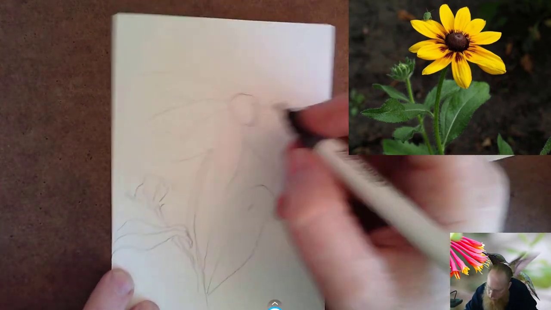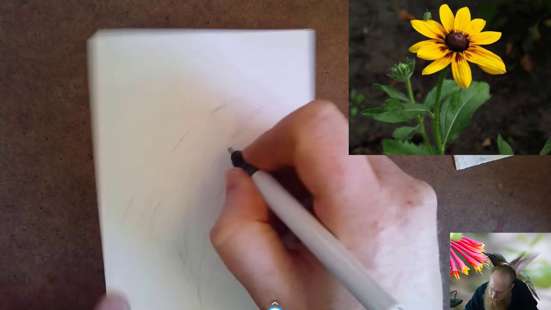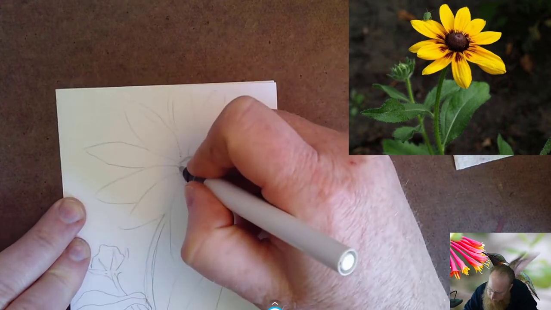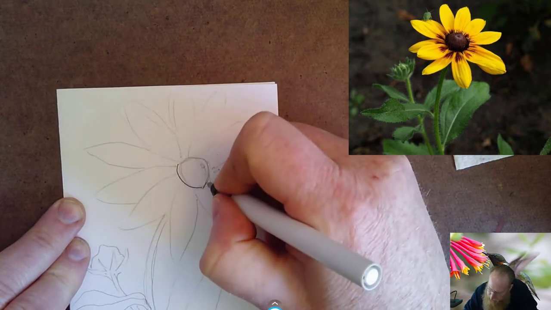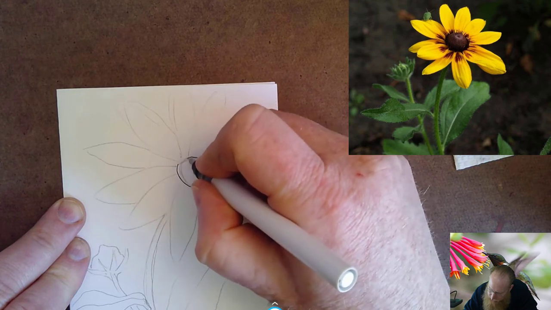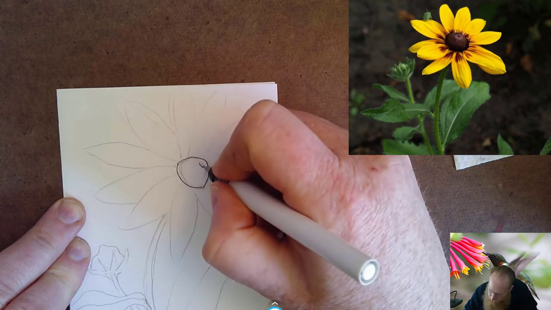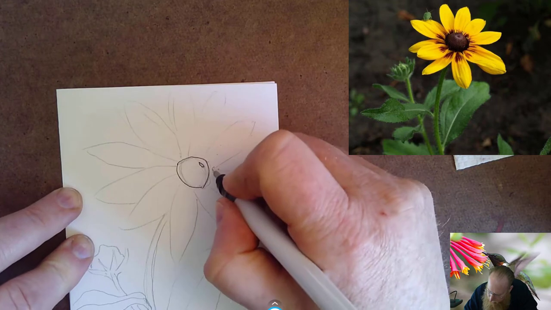And what I'm going to do is start sketching. And I'm going to start with this important part here. And as I'm sketching, I'm just kind of redefining the important parts of the flower.